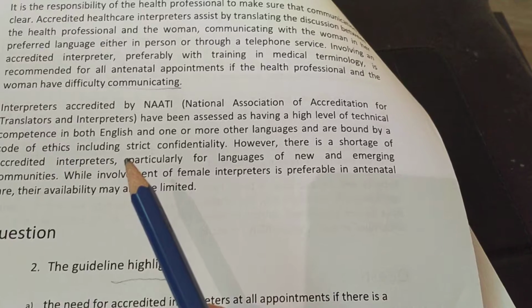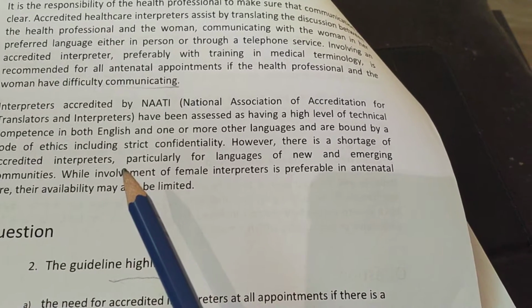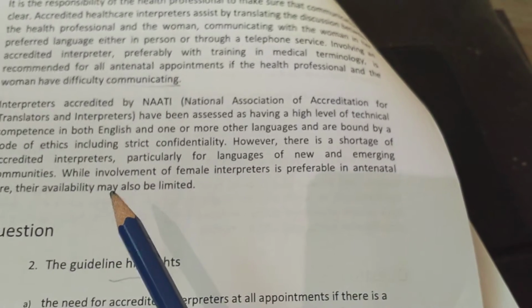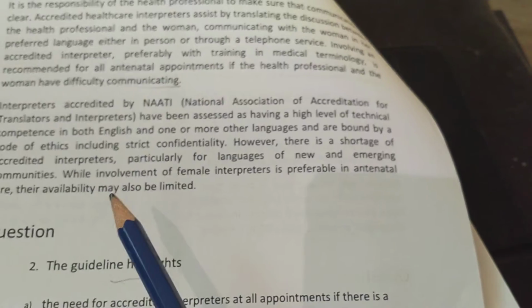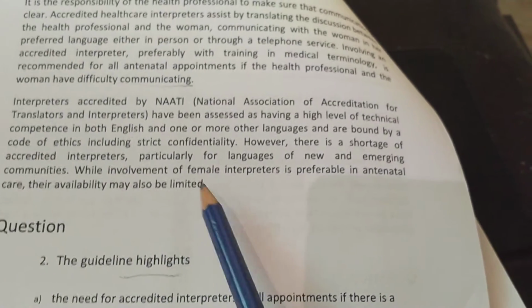However, there is a shortage of accredited interpreters, particularly for languages of new and emerging communities. While involvement of female interpreters is preferable in antenatal care, their availability may also be limited.